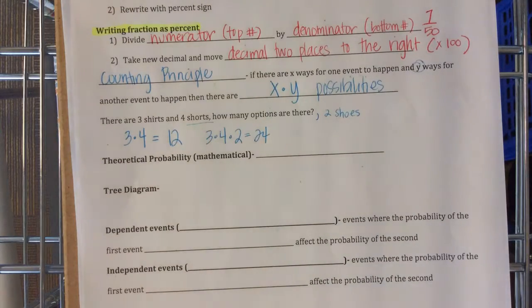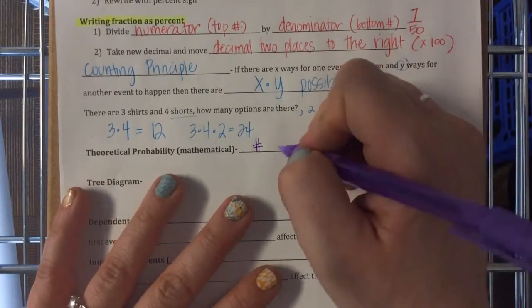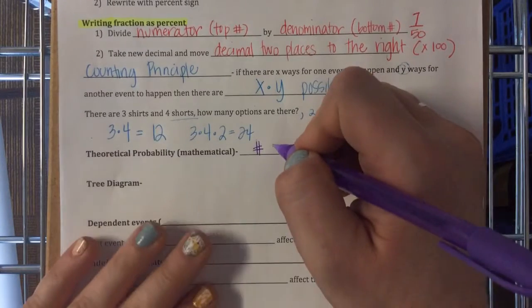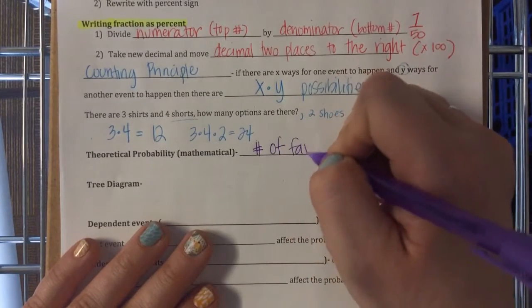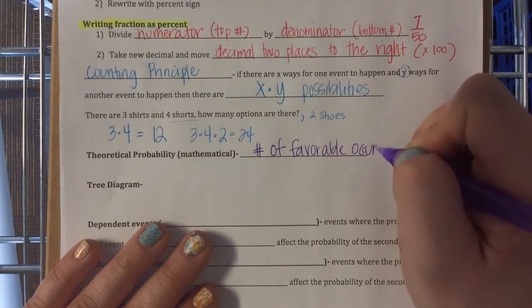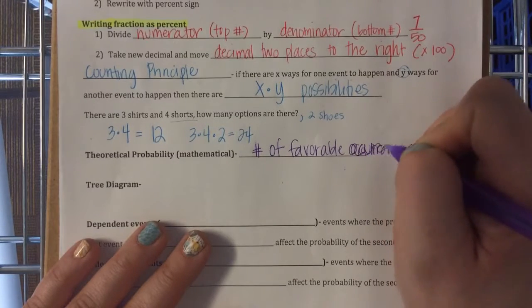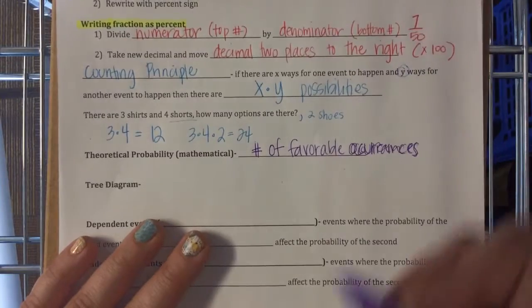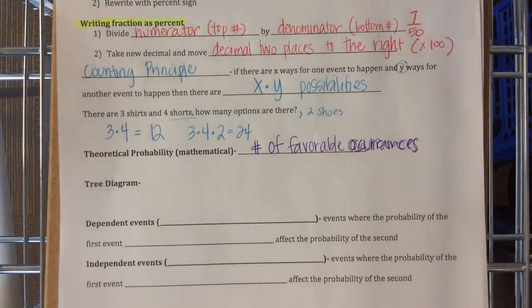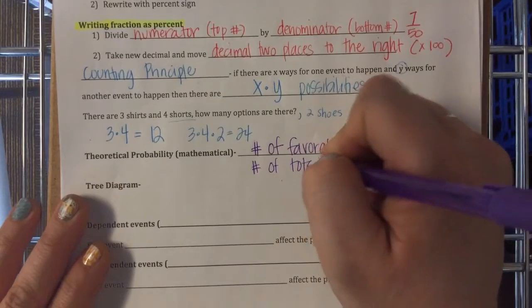So then we moved on to theoretical probability. And theoretical probability is the number of favorable occurrences, the number of favorable outcomes, over the number of total.